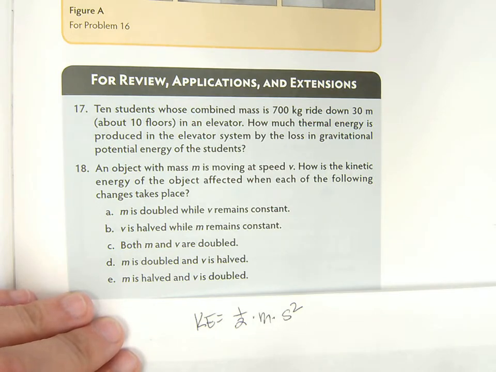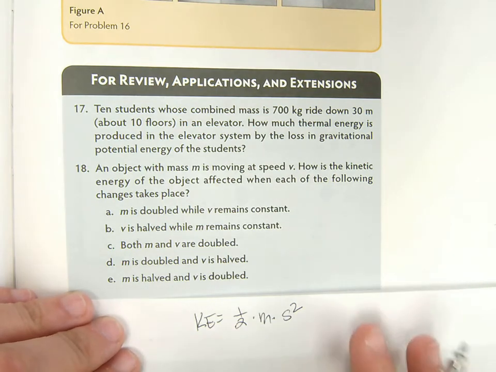Speed and velocity are numerically the same thing. The only difference is velocity includes direction, so we give it a different name. But I don't know that they even bring that up in this chapter, and all of a sudden they just start calling it v. I don't know why they would do that.